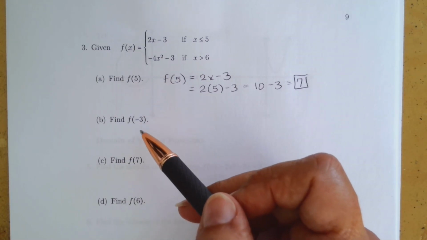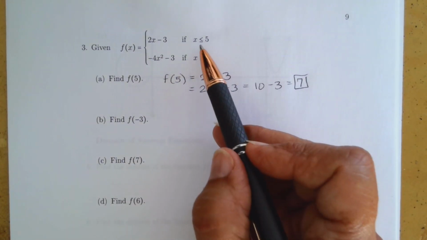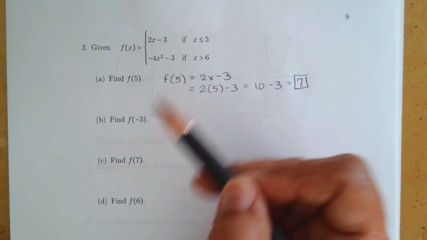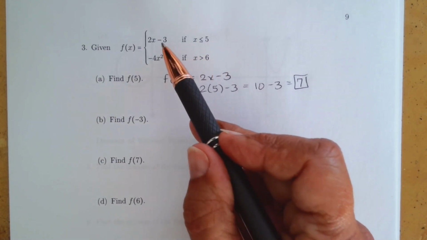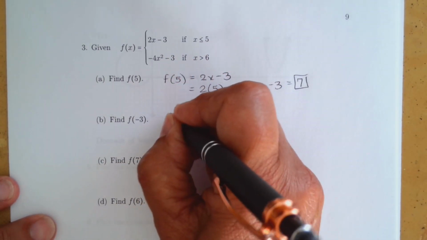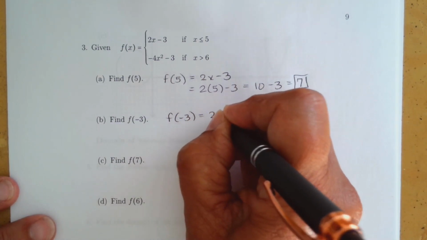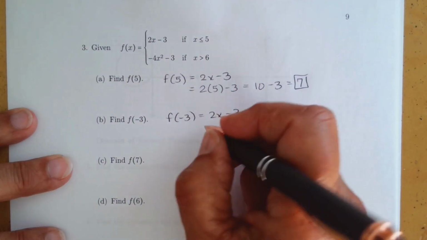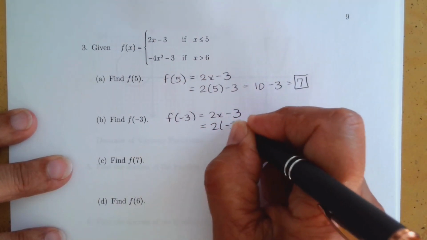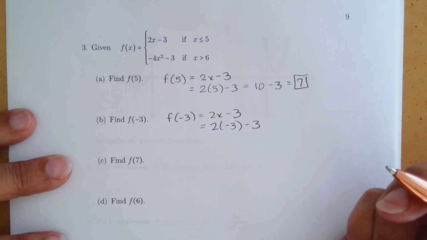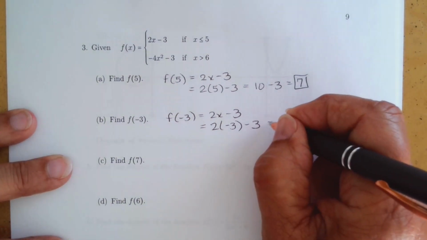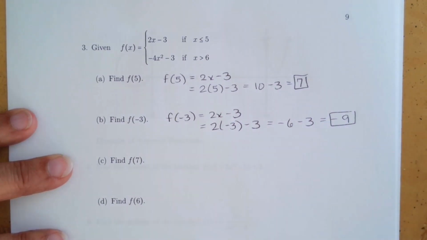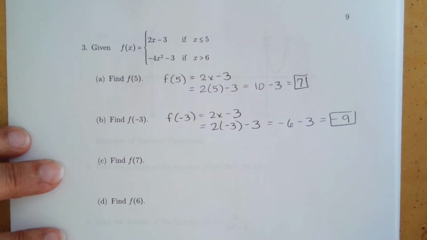All right, f of negative 3. Is negative 3 less than or equal to 5, or is it greater than 6? Well, negative 3 is less than or equal to 5, so I'm still using 2x minus 3. To find f of negative 3, I'm still going to use that expression, because that falls into that category. So I'm going to plug in negative 3 for x, like we've been doing, and work that out. So 2 times negative 3 is negative 6. Negative 6 minus 3 is negative 9. So there's the answer for that.